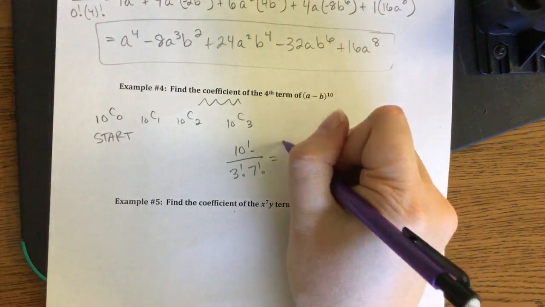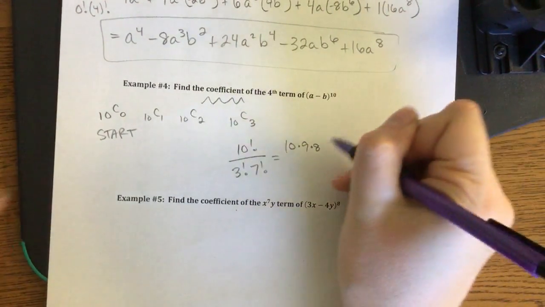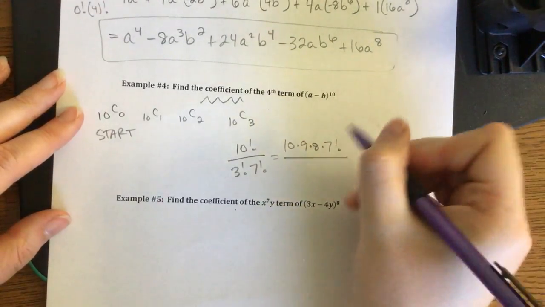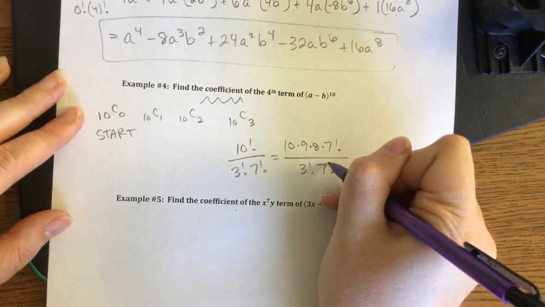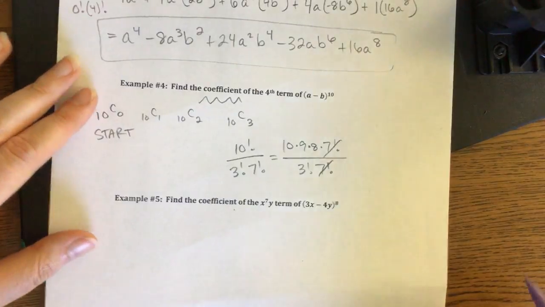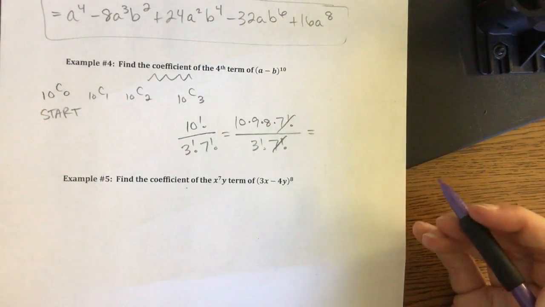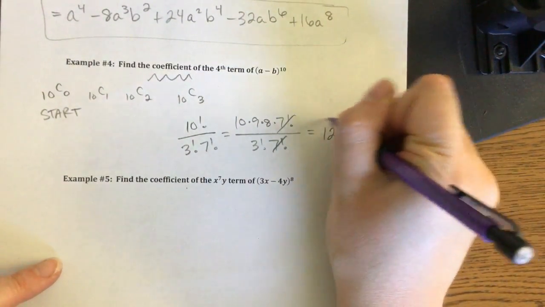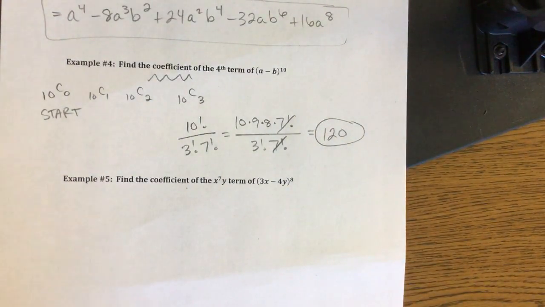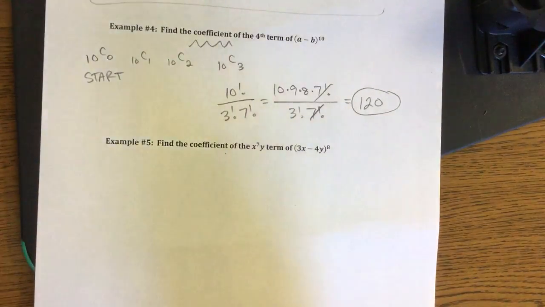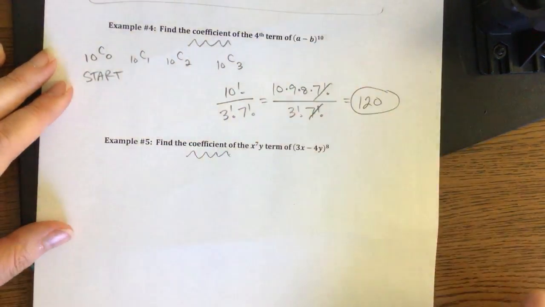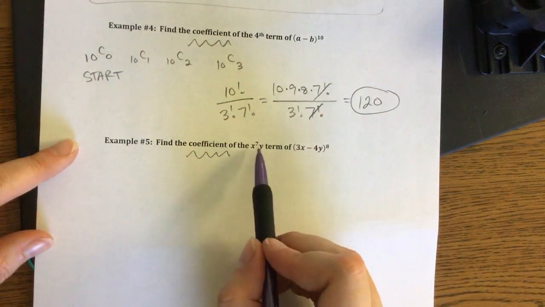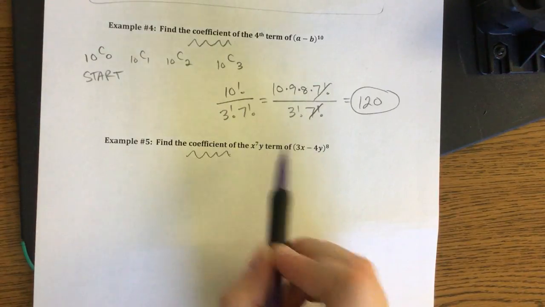So altogether, if I'm clever, I can cancel out the 7 factorials. Do you see that? And then I can use my calculator to calculate the rest, and hopefully you are using your calculator right now and you're pressing pause when needed, and hopefully you have 120 as your final answer. So that's just the coefficient for the 4th term. All right, find the coefficient of the x to the 7 y term. Oh boy.